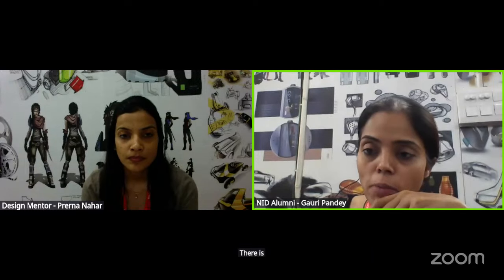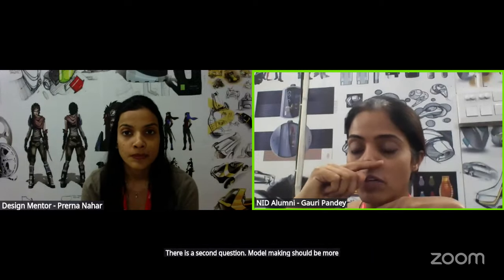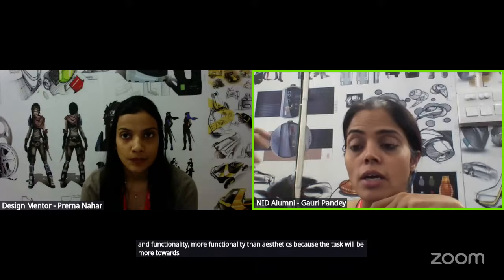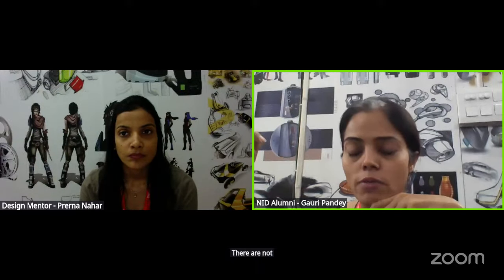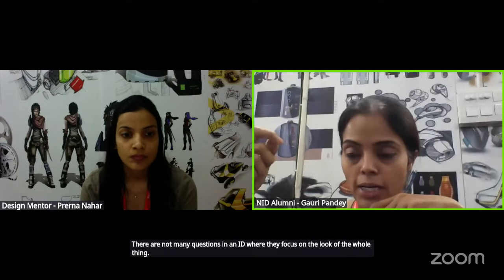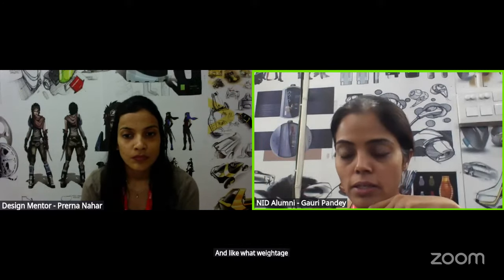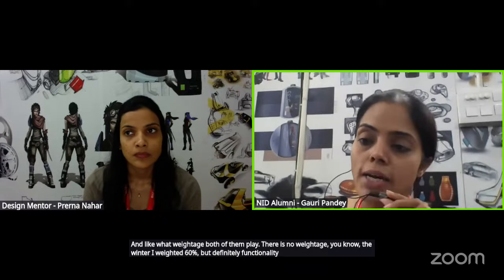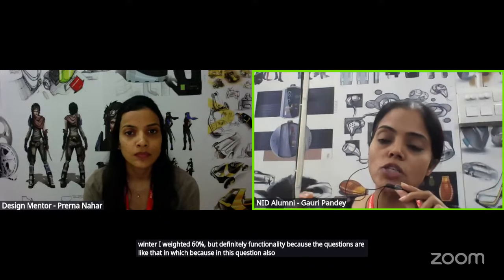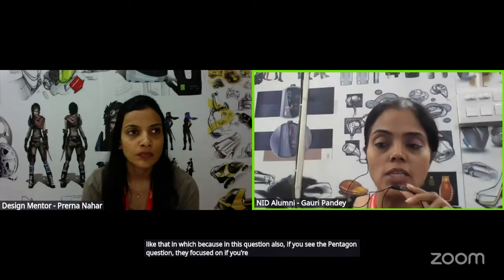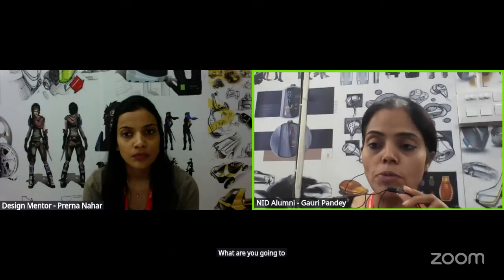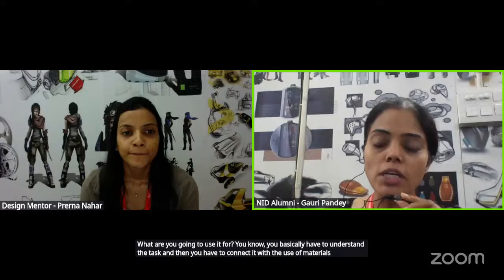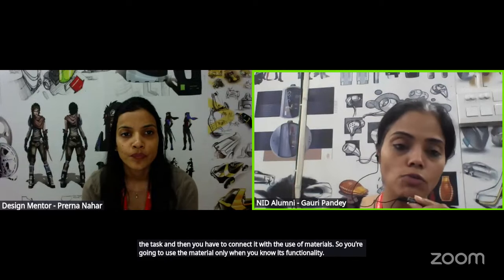There is a second question. Should model making be more focused on aesthetics or functionality? More functionality than aesthetics, because the task will be more towards the functionality of a product. There are not many questions in an ID where they focus on the look of the whole thing. As for what weightage both of them play, there is no separate weightage; the entire weightage is 60%. But definitely functionality, because the questions are like that. In the pentagon question, they focused on, if you're using different materials to make the same pentagon, what are you going to use it for? You basically have to understand the task and then connect it with the use of materials. You're going to use a material only when you know its functionality, so it is still connected to function. That's how it is.